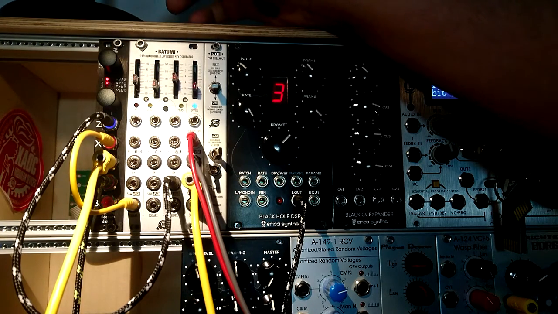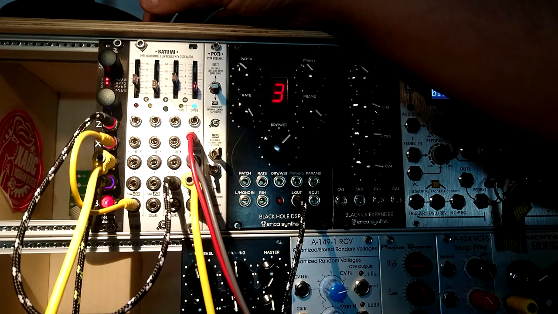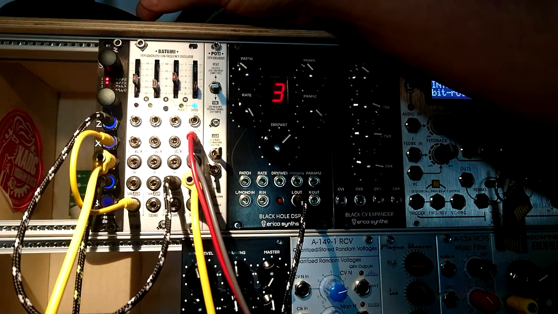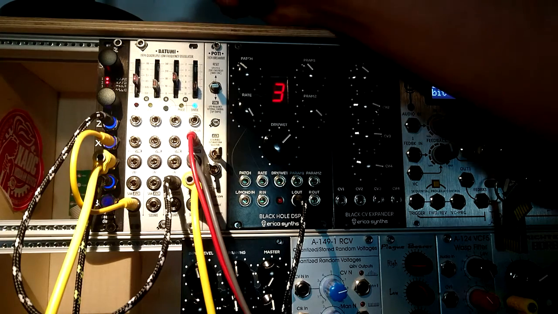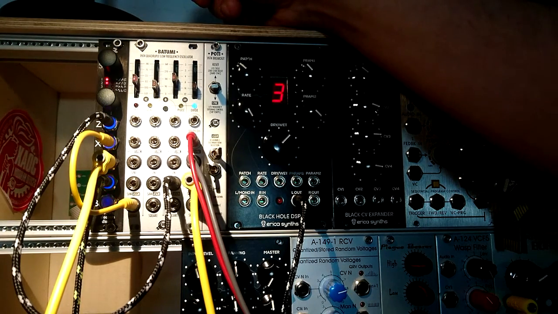Of course, I use LFOs, I use some envelope generators, but for example, in my case, I don't use sample and hold that much. Precision adder, not so often. Phasers, I hate phasers, but someday I just might need a phaser, but I don't want a phaser to be stuck in my frame forever because I just use it sparingly.